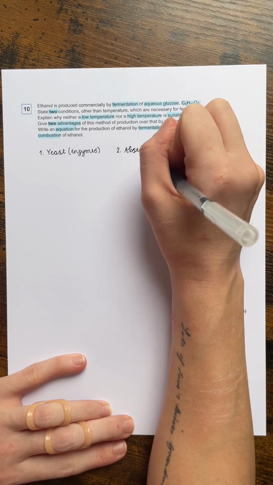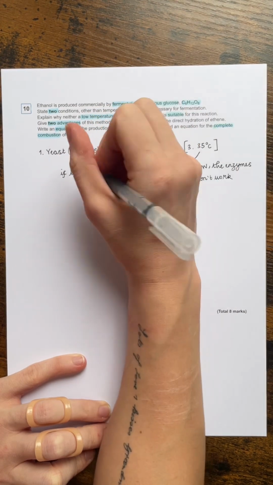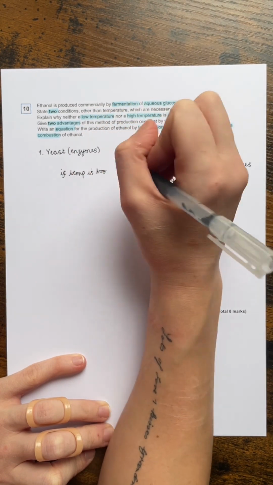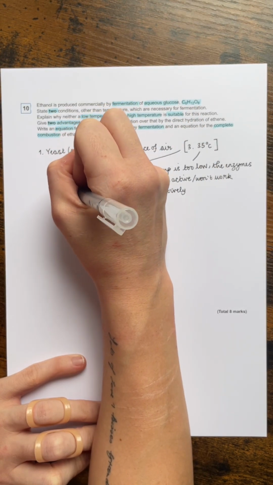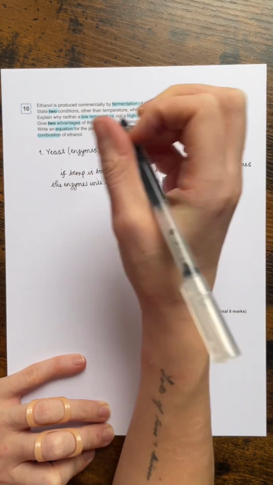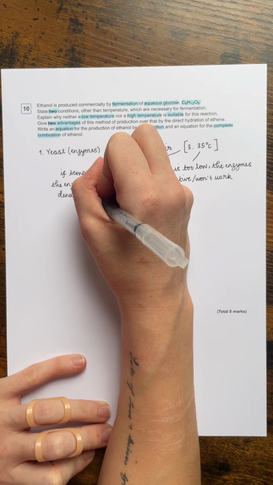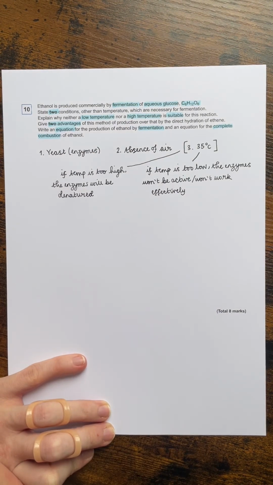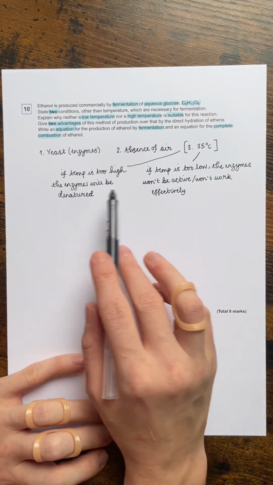And then if the temperature is too high, the enzyme will be denatured, which will hopefully be a word that you're familiar with in biology for those of you at GCSE and even at A level. If you're not doing A level biology, you probably will be familiar with that term. So that's the temperature bit done. So we've kind of got 1, 2, either 3 or 4 marks now.